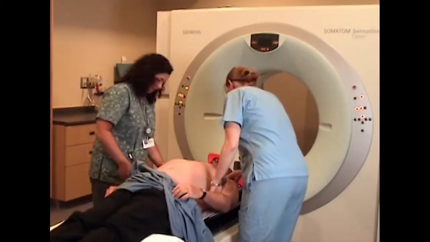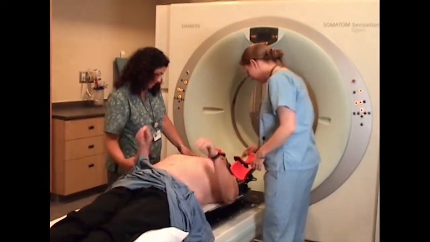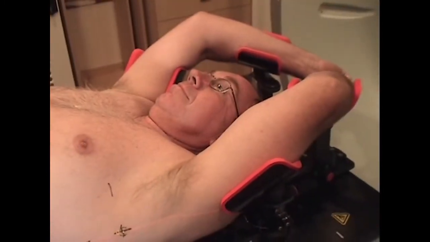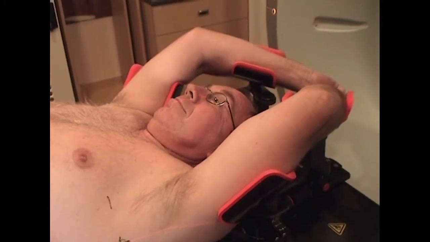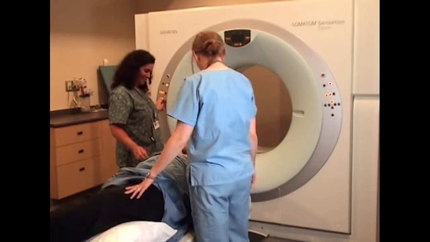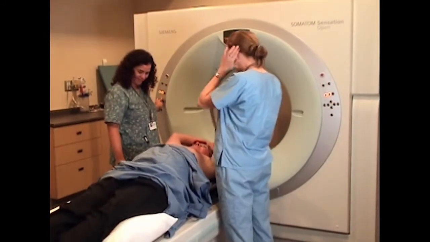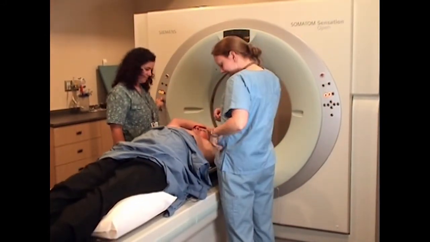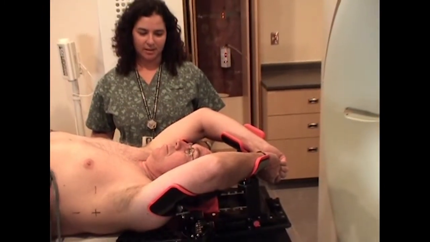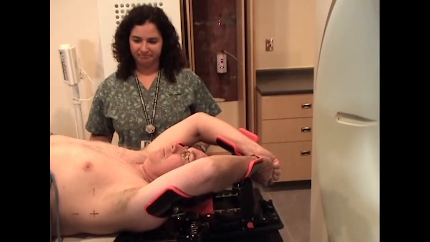In the suite, you will be asked to lie down on the couch where you will be placed in your treatment position. A positioning device may be used to help you maintain this position. The type of device used is determined by the area of your body being treated. For example, if your upper chest is to be treated, a positioning device may be used to place one or both of your arms above your head.